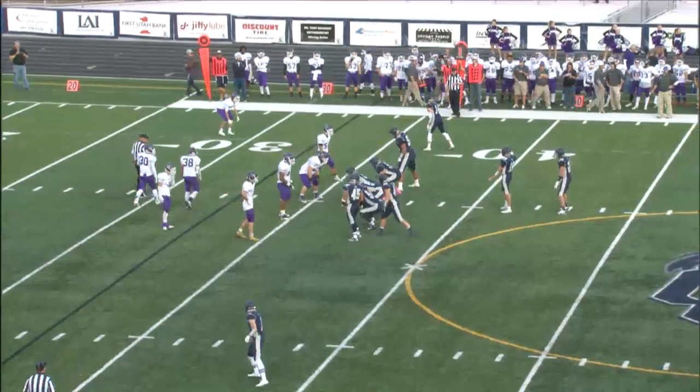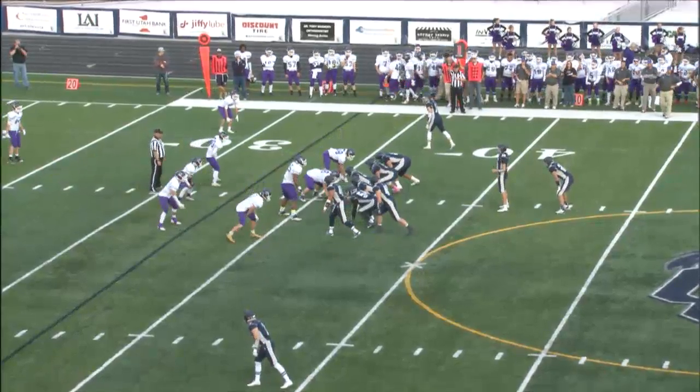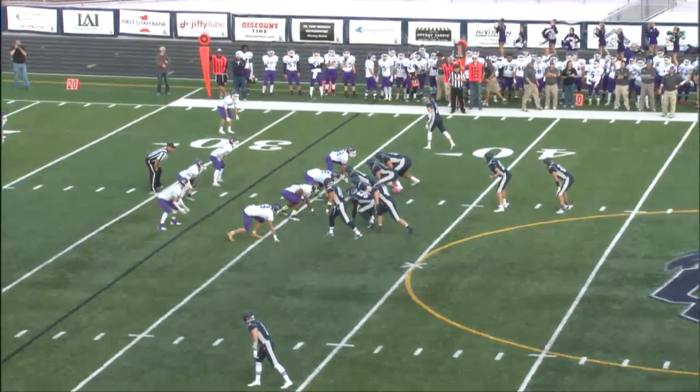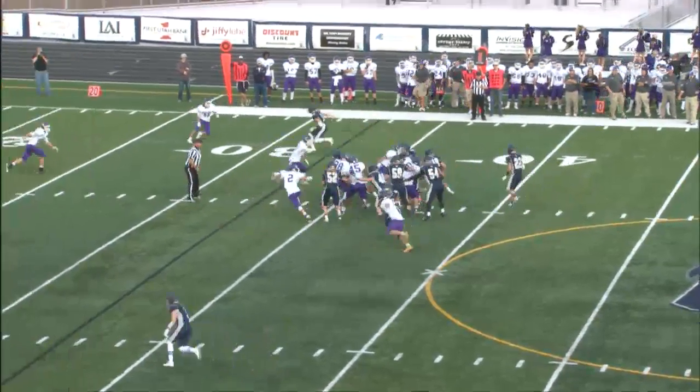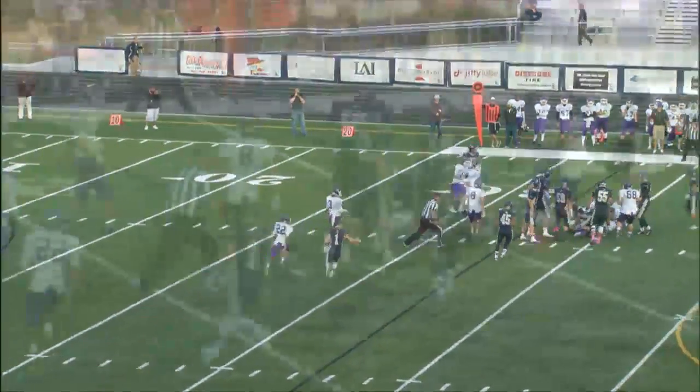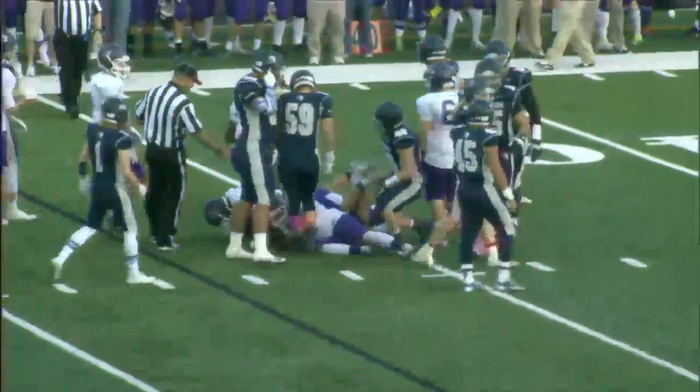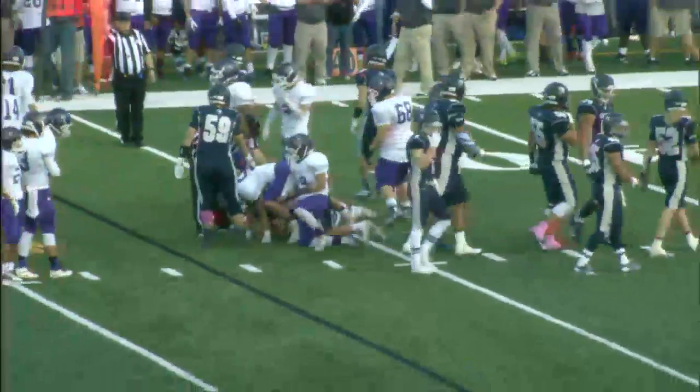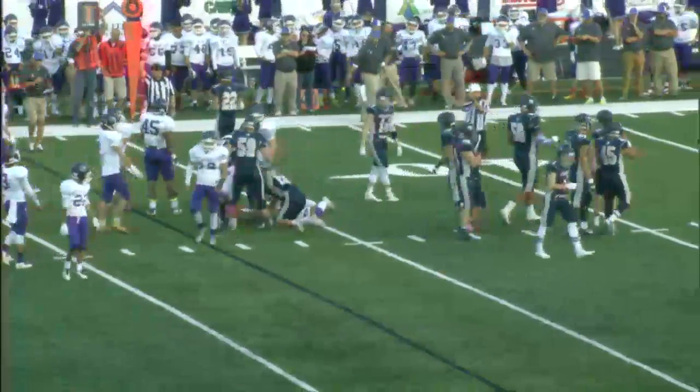Chargers take over on Box Elder's 36-yard line. Kyle Reevely, the shotgun. And he keeps the ball. Looks like a design play, quarterback keep for about a 2-yard gain. I'll make it a 1-yard gain. It'll be 2nd down and 9.